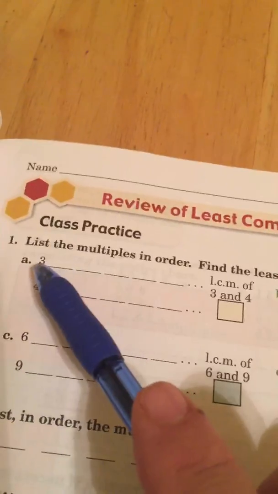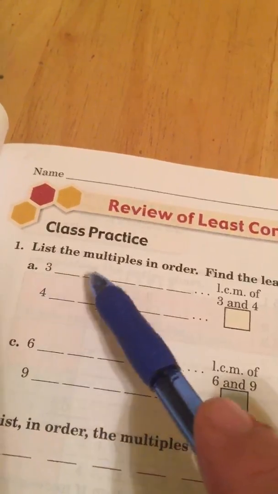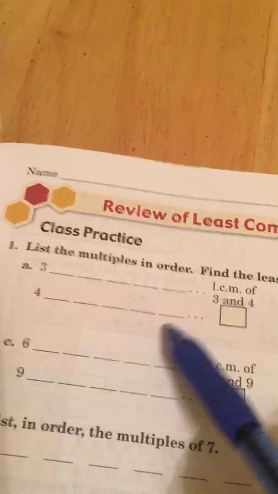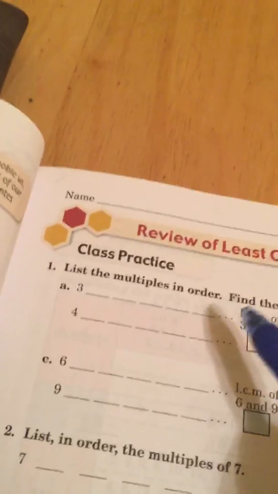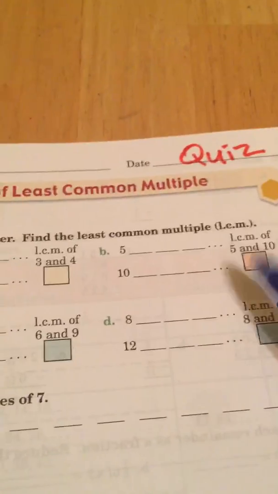So going back to here, what you're going to do is 3, 6, 9, 12, and so on. Then for the 4, and you're going to write the least common multiple for this one, then this one, then that one, then that one. Hopefully that went okay. Now let's take a look at the next one. This is preparing you for your quiz.